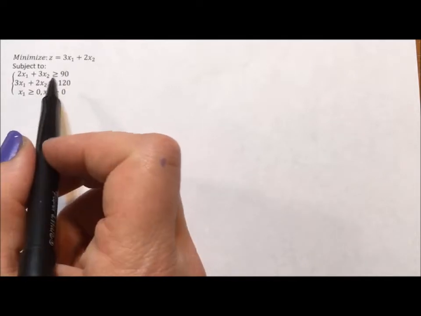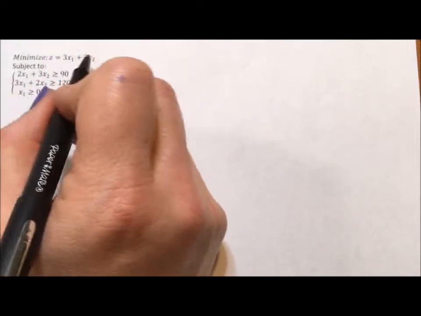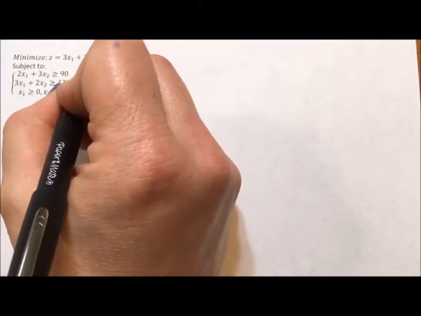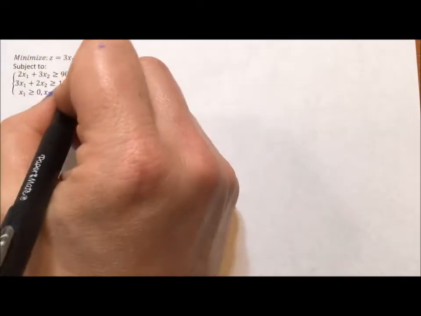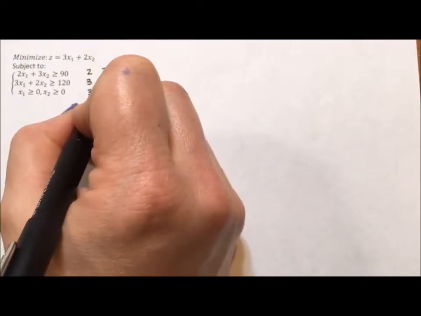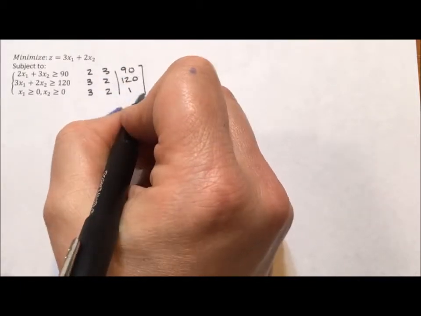is I'm going to write this matrix as an augmented matrix, but I'm going to add the z formula to it. So my first equation becomes 2, 3, 90. My second equation becomes 3, 2, 120. And my optimization, 3x sub 1, 2x sub 2 equals z, 1z.